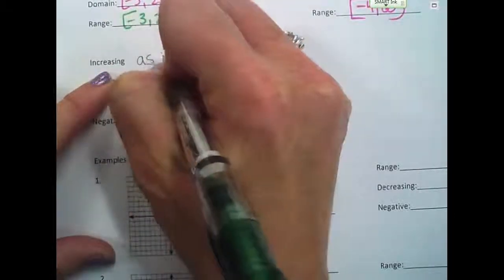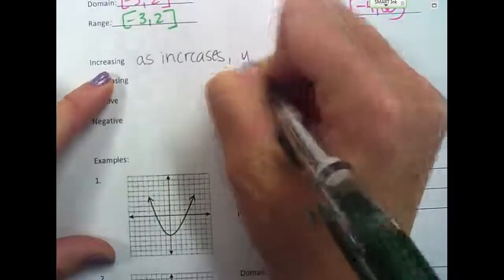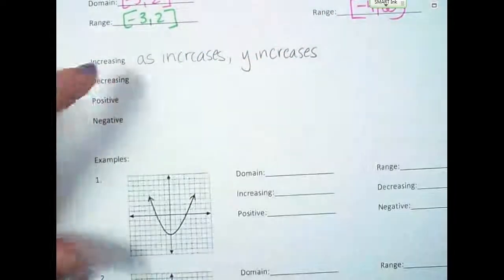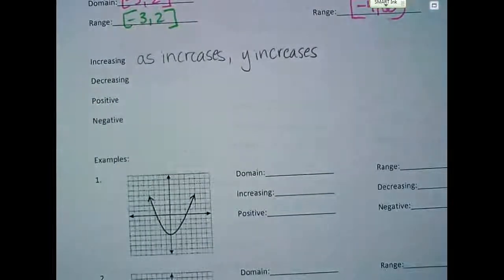It's increasing. The way to remember it is x increases, y increases. We've heard that before, what's it going to look like? As x increases, y increases.